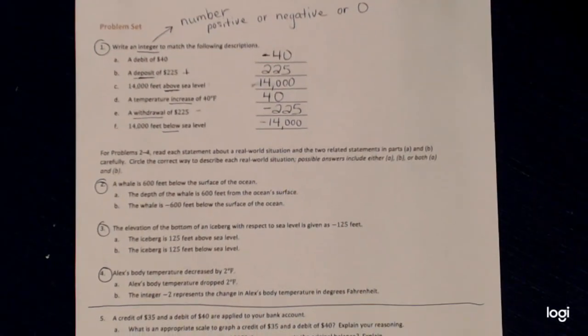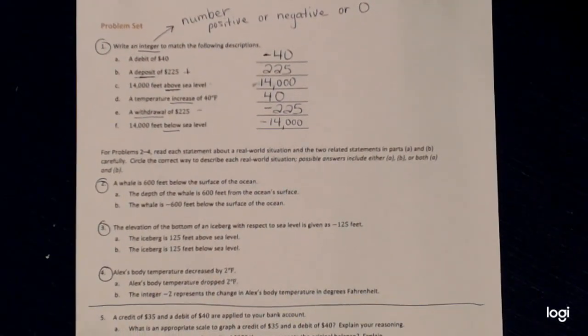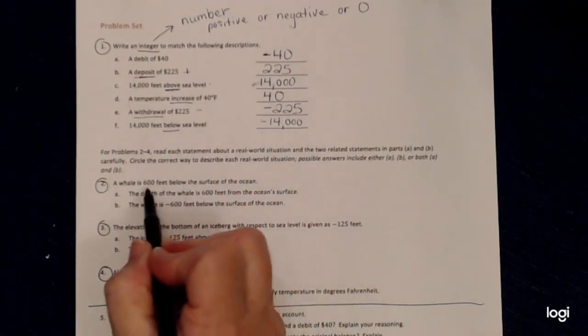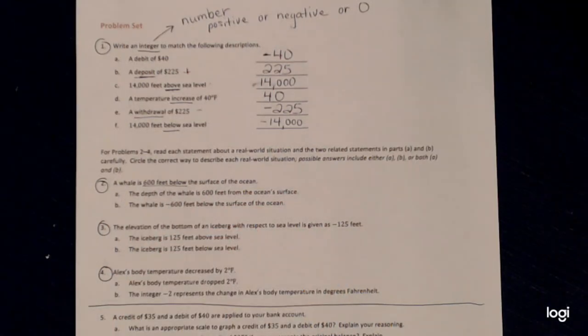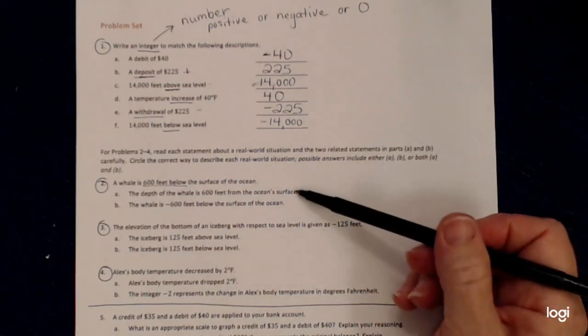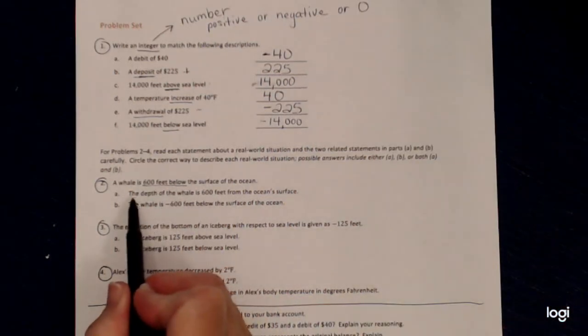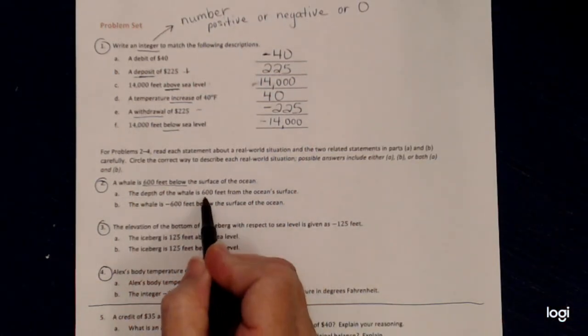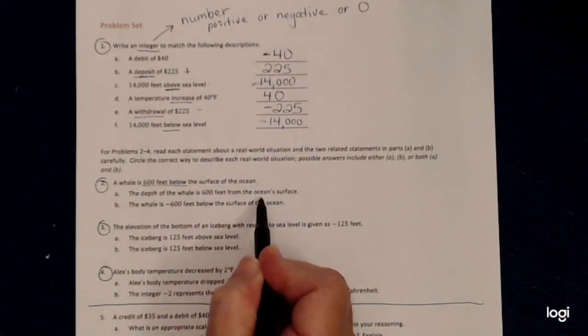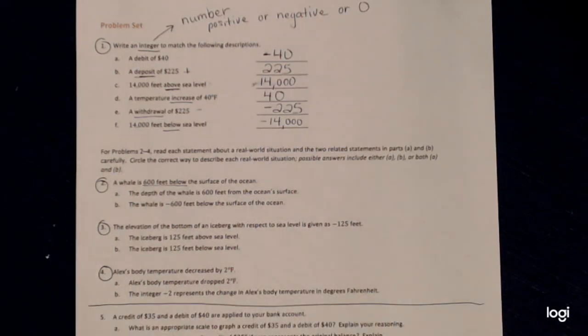We had to read these problems, and we had to circle which one or both matched the story. So for example, problem number 2 said a whale is 600 feet below the surface of the ocean. Which one of these, or both, says the same thing? Let's look at the first one. The depth of the whale is 600 feet from the ocean's surface.